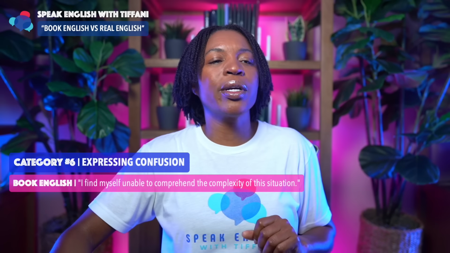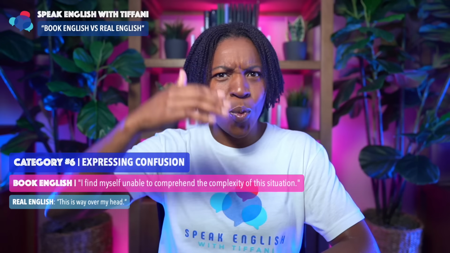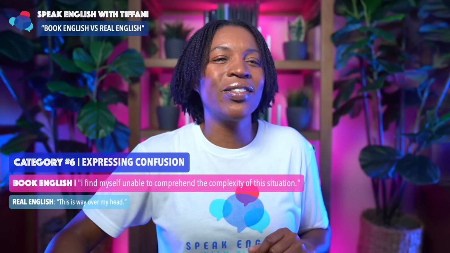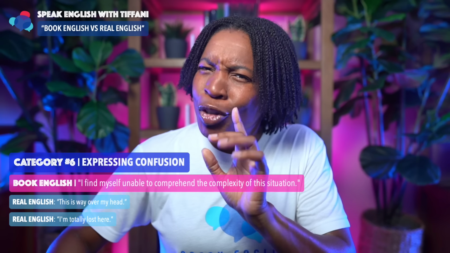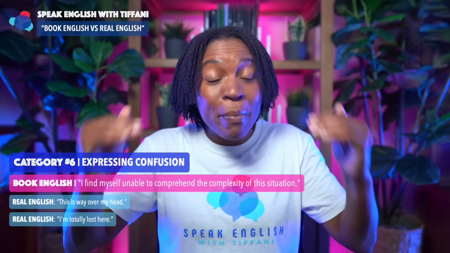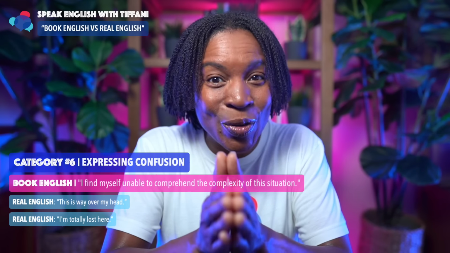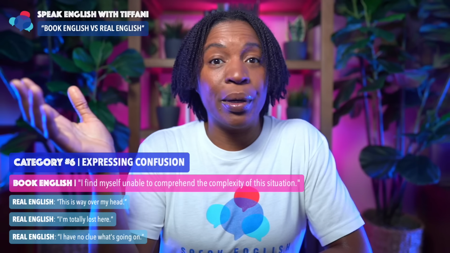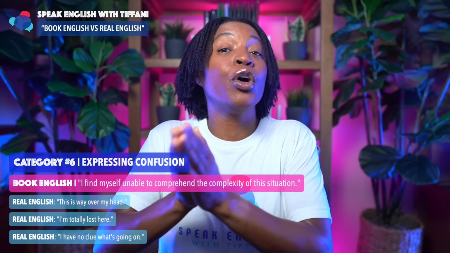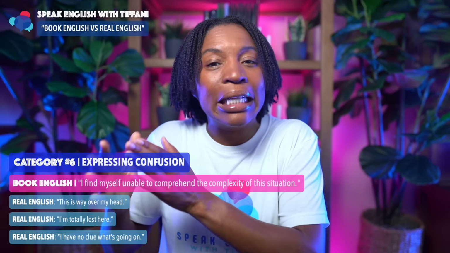Instead, here are 3 ways to express confusion like a native English speaker. This is way over my head. Or you can say, I'm totally lost here. I want you to remember these phrases, these examples, these options, because I'm telling you, when you start using them, you'll sound more natural. Here's the third option. I have no clue what's going on. I want to understand, but I have no clue what's going on. When you want to express confusion, use these 3 real English options.